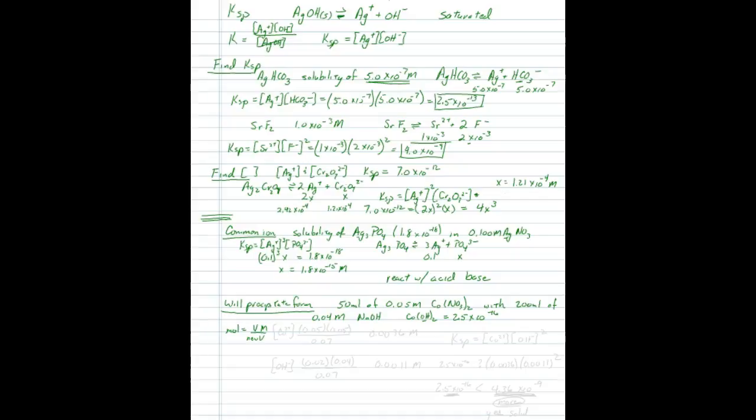So, this is in liters, so 0.05 liters times 0.05 molar divided by the new volume, which is 0.07.